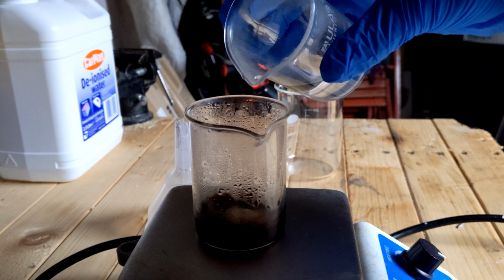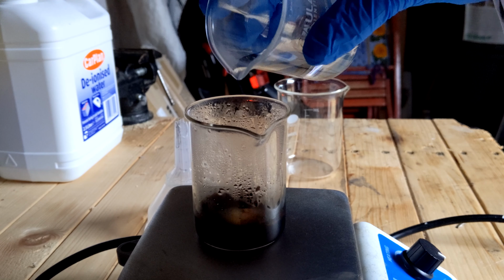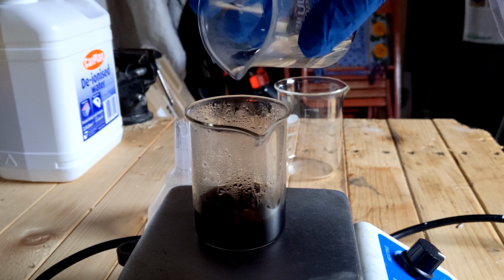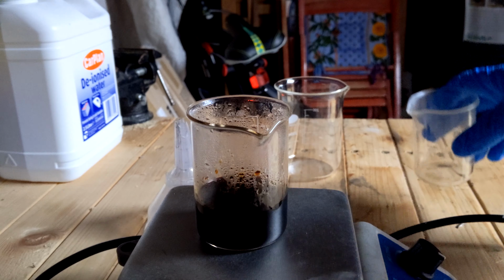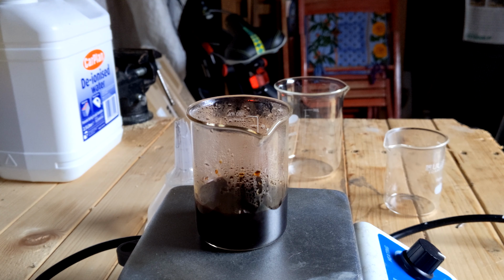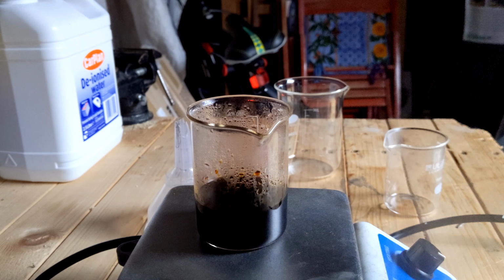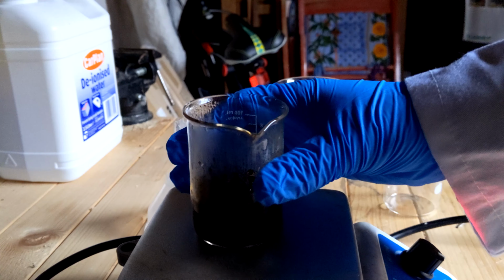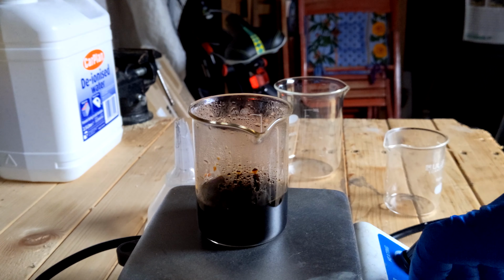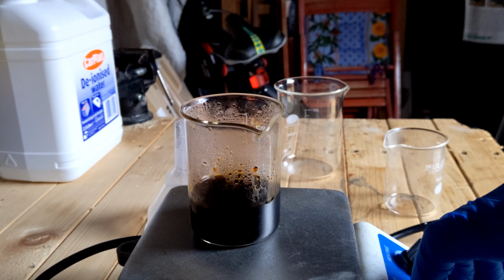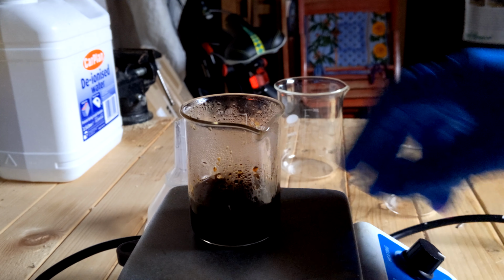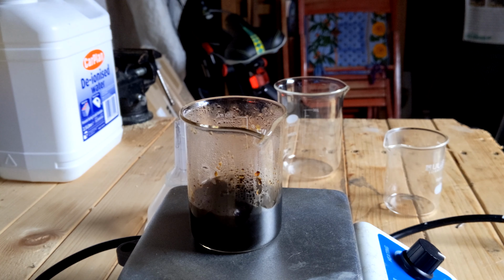So I add it slowly drop-wise, and then I just pour it in. Like that. And yeah, you hear the stir bar struggling a little because there is solid iodine forming at the bottom.